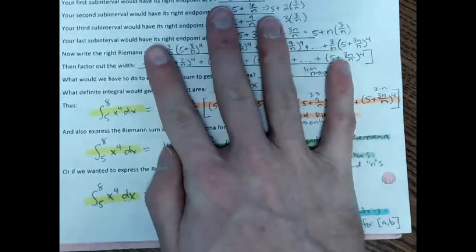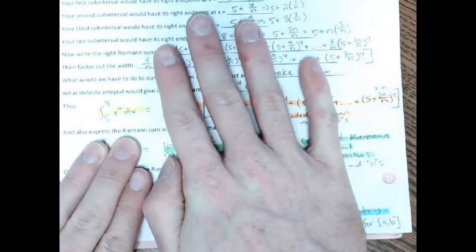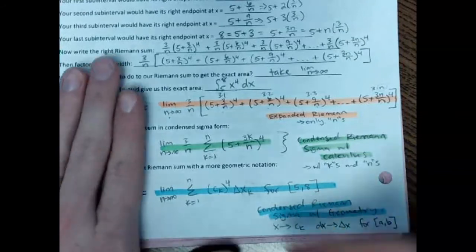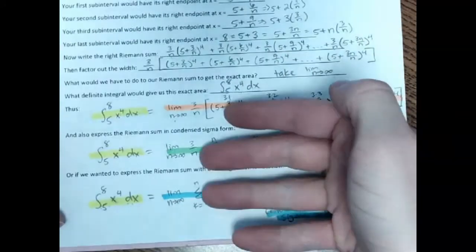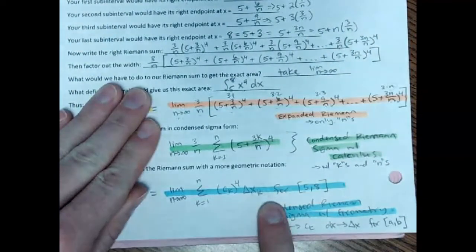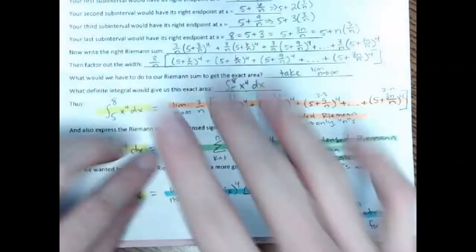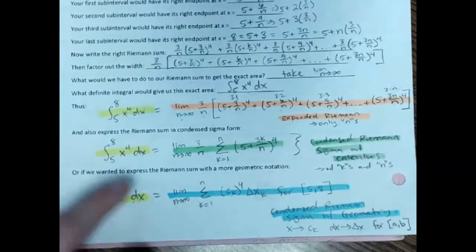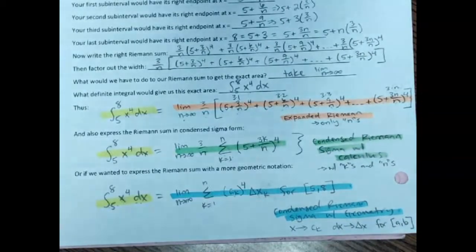If you're given the one integral, you should be able to write all three of the Riemanns. Or if you're given any of the Riemanns, you should be able to switch it, right? There's these four notations, the one integral, and then the three Riemann sums. Whichever one you start with, you should be able to produce the other three. And it's tricky and it's tedious.